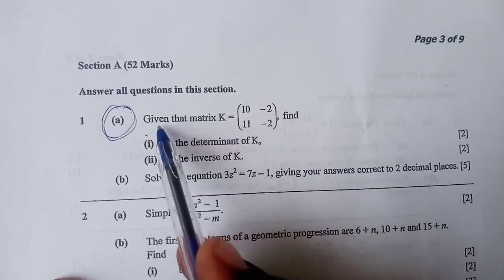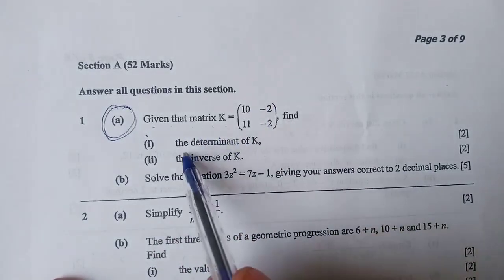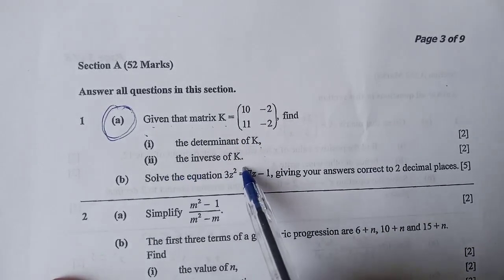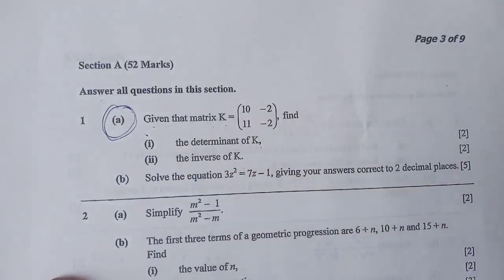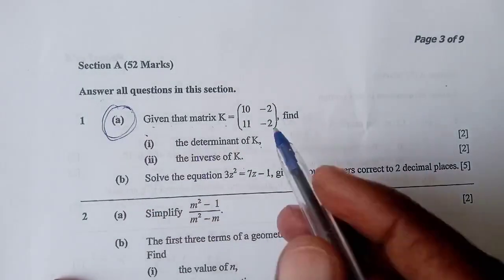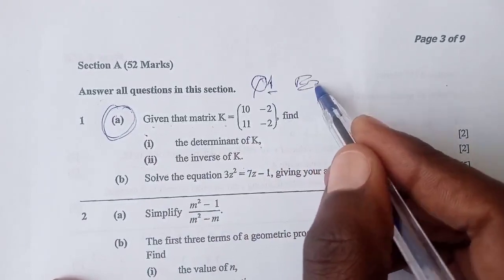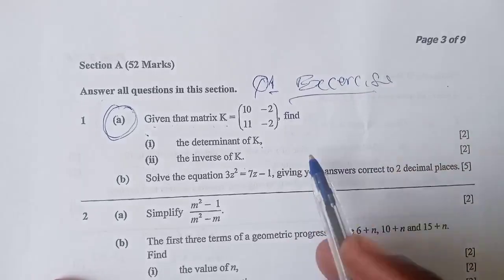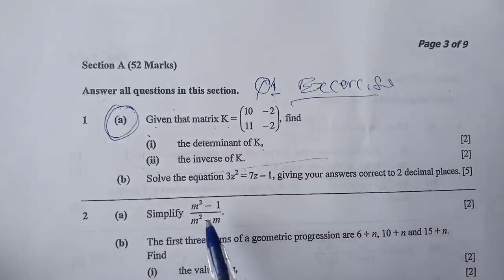They are saying that given that the matrix K is this one, find the determinant of K. Also find the inverse of K. So answer this question as question 1. Question 1 of the exercise. I'm sure you are able to see the whole question 1, like that.